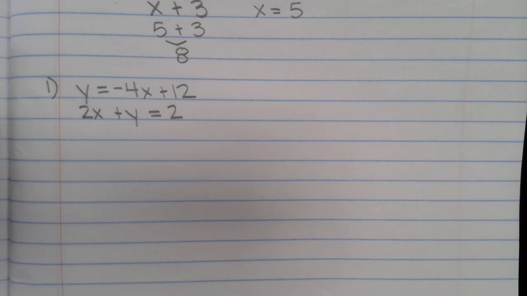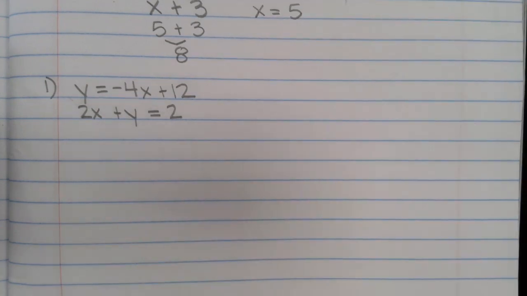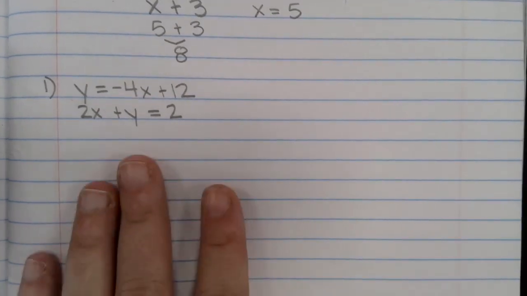Where's x equal? Well, that's what we're trying to find. We want a solution. 5. That was for the other problem. Oh, I see now. Okay. So this is a different problem now.